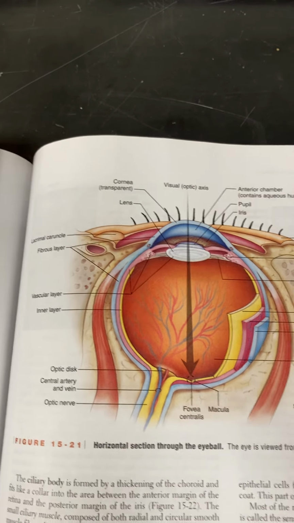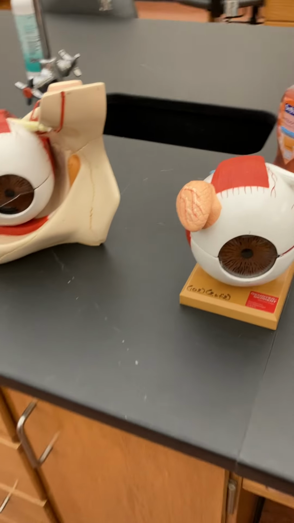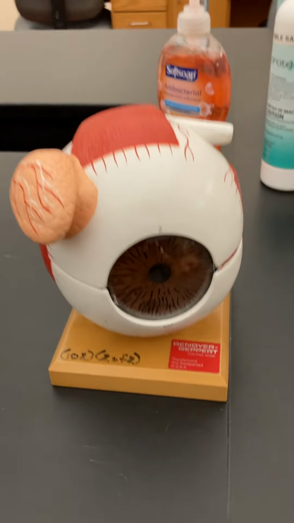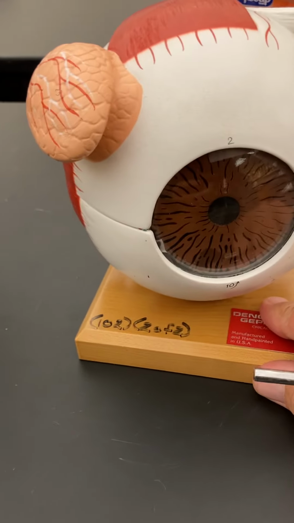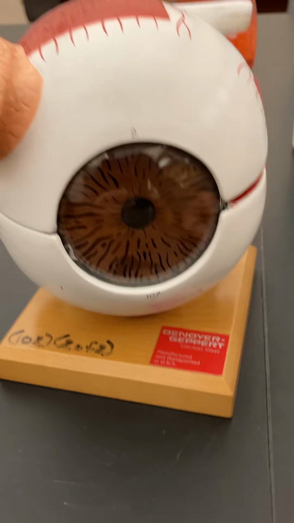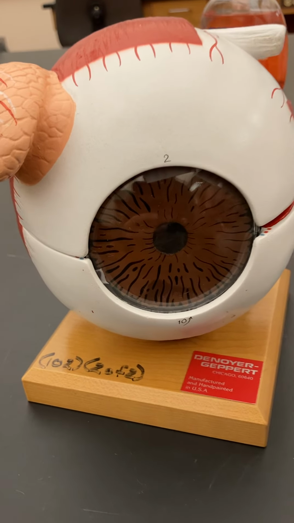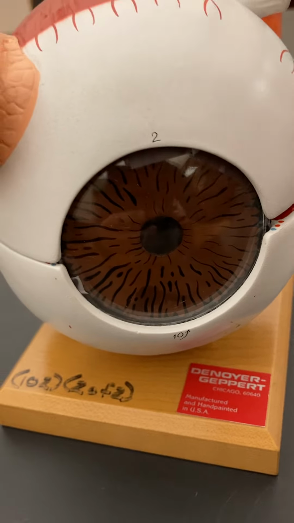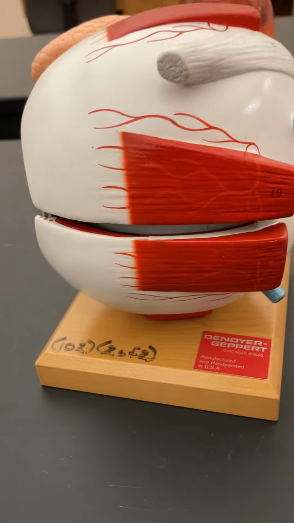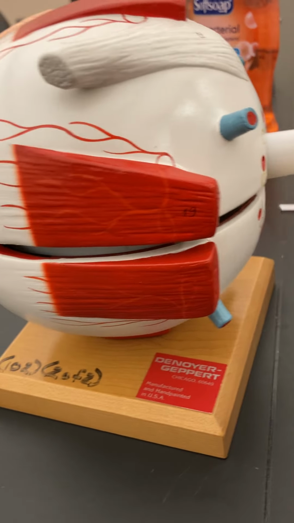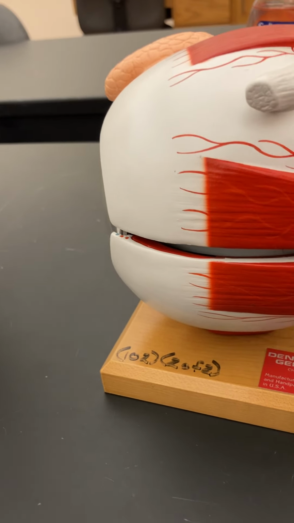Let's go to the model. All right, we'll try to take this one apart here. First, let's look at the fibrous tunic. Again, the sclera goes all the way around the eye and the muscles attached to that.